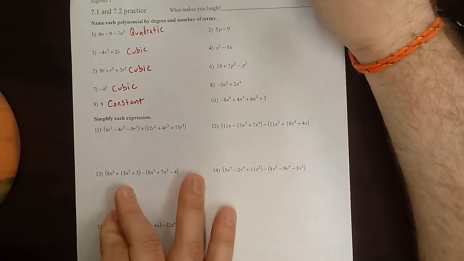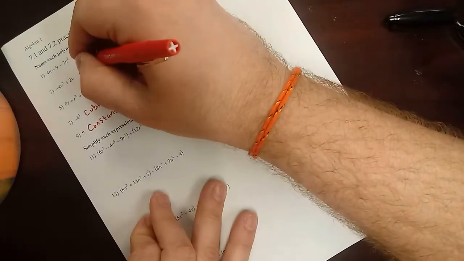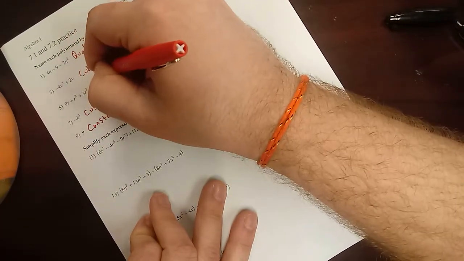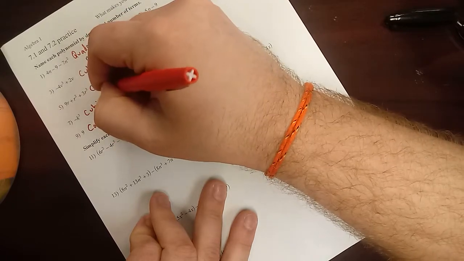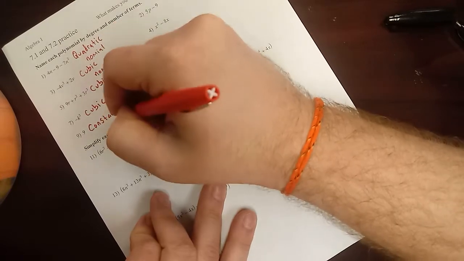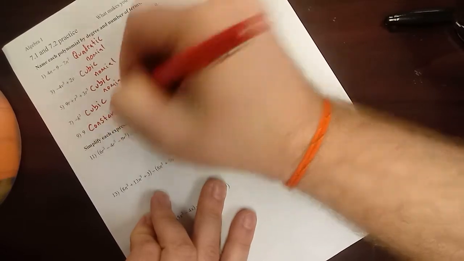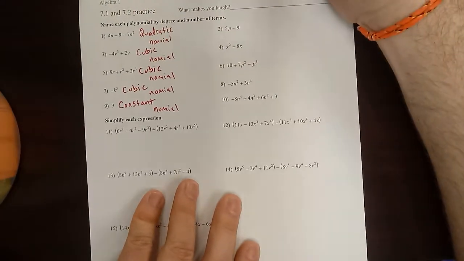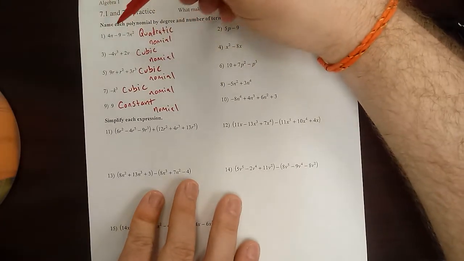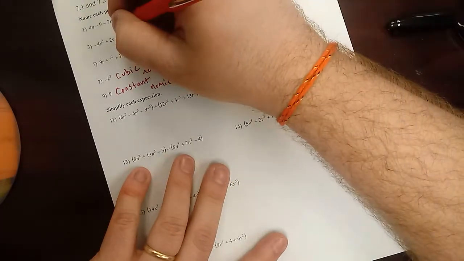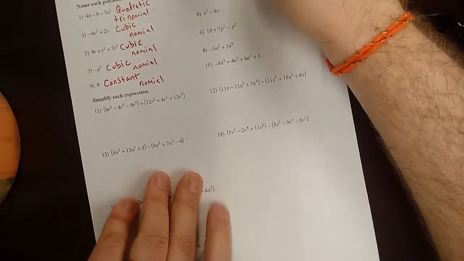So now we have to talk about what kind of nomial they are. They're all going to have the root word nomial. All right. So remember that the nomial just comes from how many terms it is. This is 1, 2, 3. A trinomial, right? That was our word for that, trinomial.